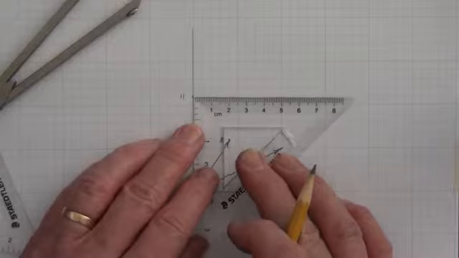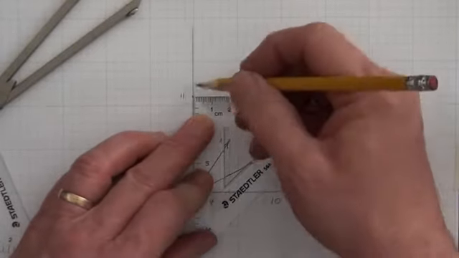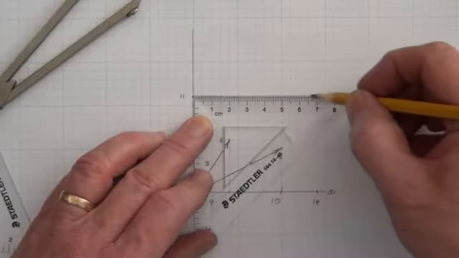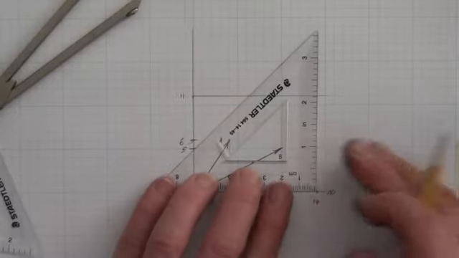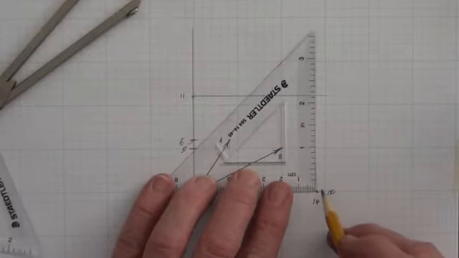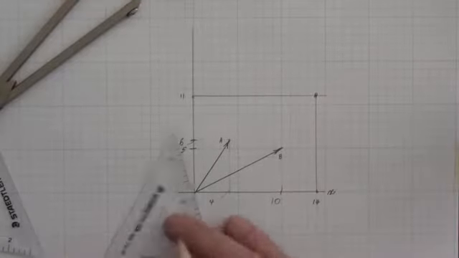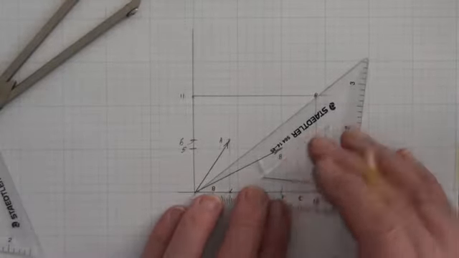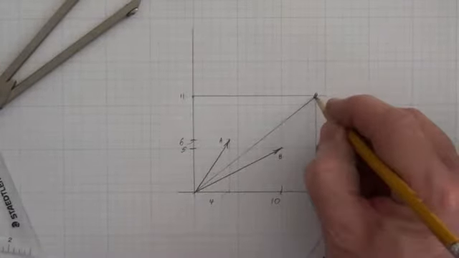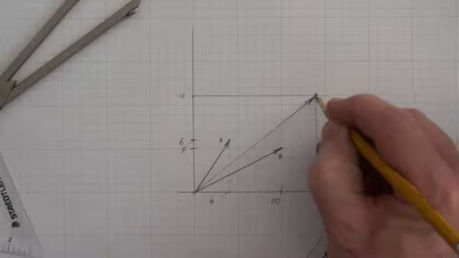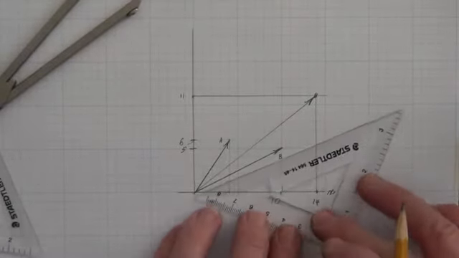Then we take these two coordinates, or these two vectors, the y vector and the x vector, and add them. It's really our parallelogram rule. And we have our sum vector. Another way you can do it, like I said, is you can pick your axis.